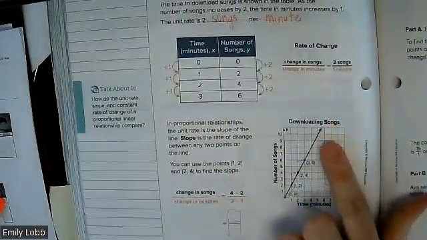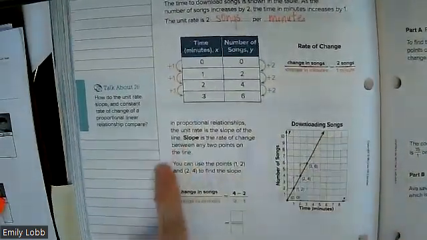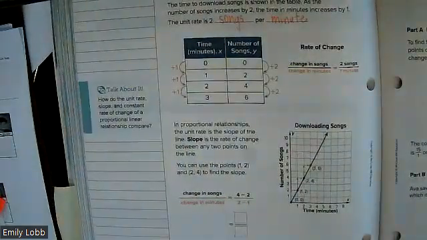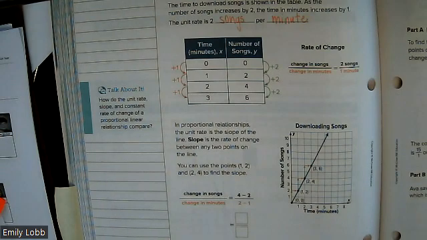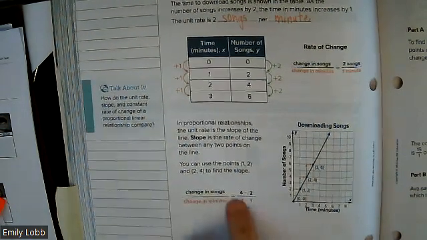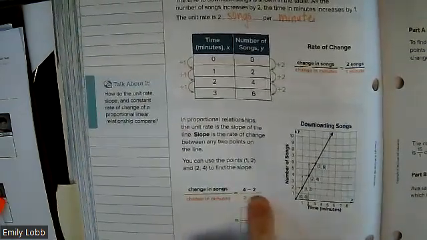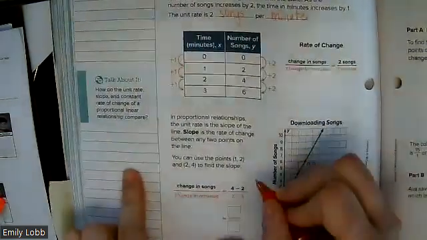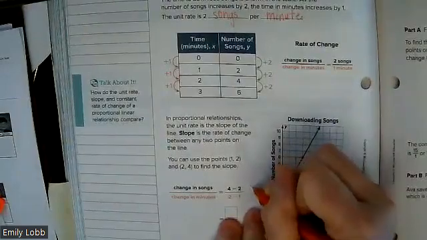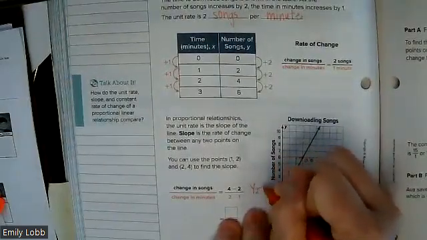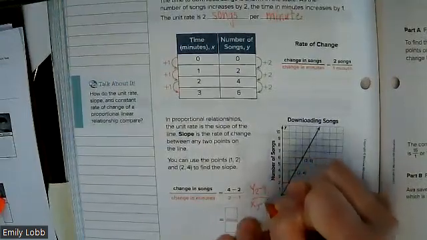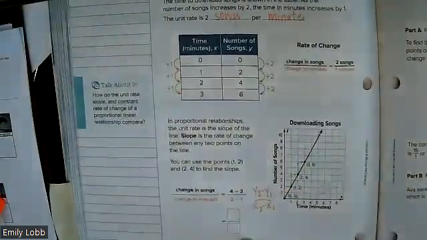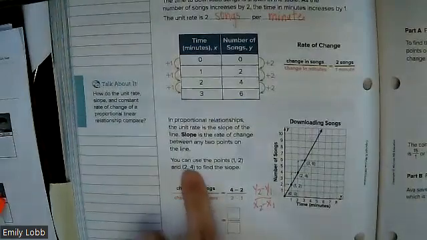All right. So in proportional relationships, the unit rate is the slope of the line. Slope is the rate of change between any 2 points on the line. You can use the points 1, 2, and 2, 4 to find the slope. So remember when we were looking at our formulas, y2 minus y1 divided by x2 minus x1. That's how we were finding the slope. That's what they're doing here.